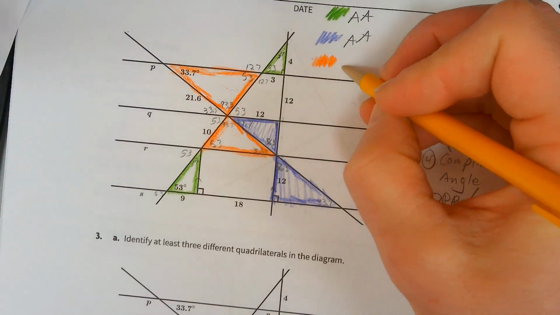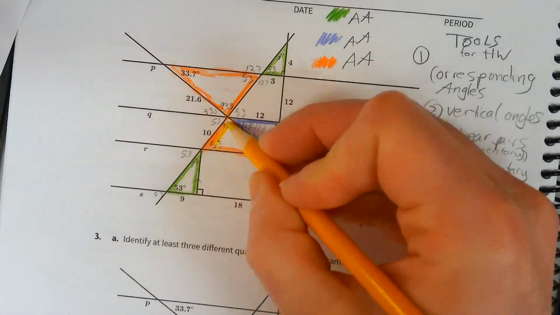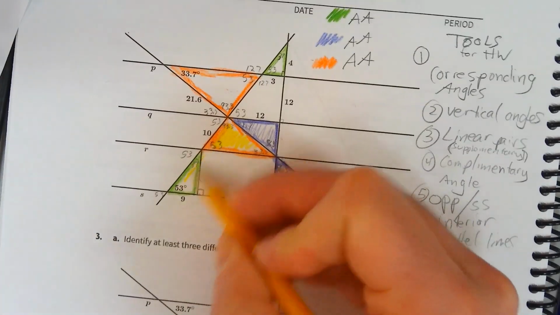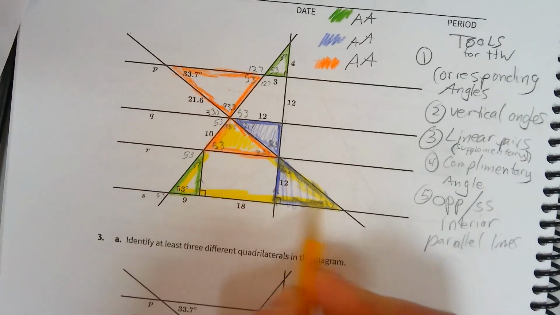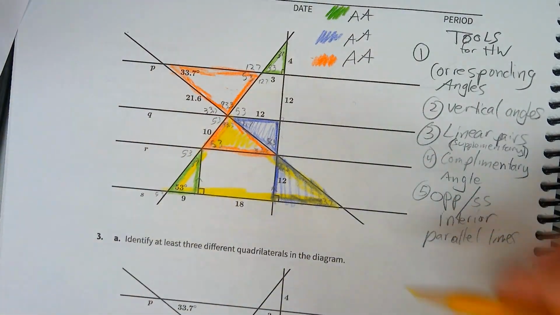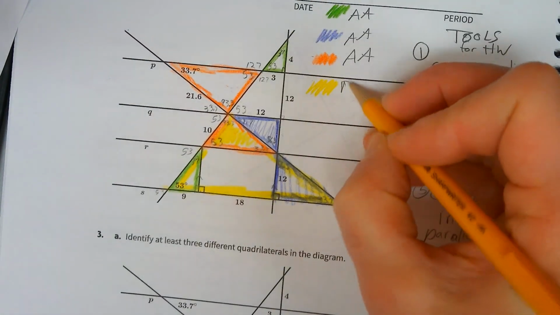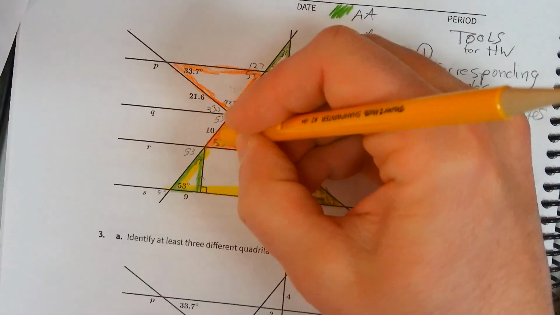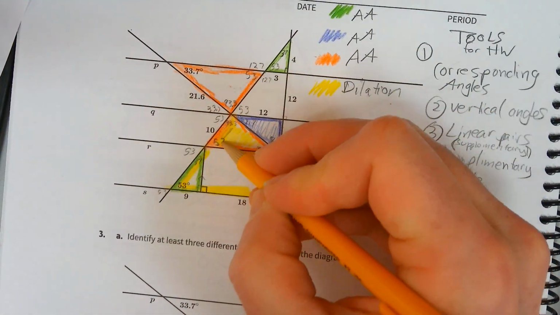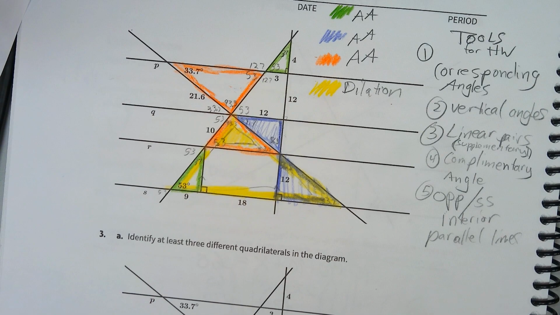Am I missing any? Oh, you know what? We can use dilation. I was hoping we were going to be able to. In this situation, these are overlapping, with the point of dilation up here in the corner. So, finally, dilation. I shouldn't have drawn in. Can I erase this? This is one of them. And this is the other one. Okay. I think that's good enough, probably.